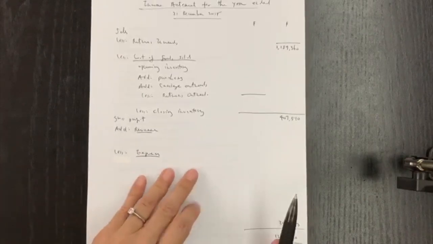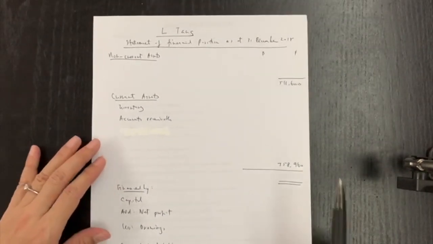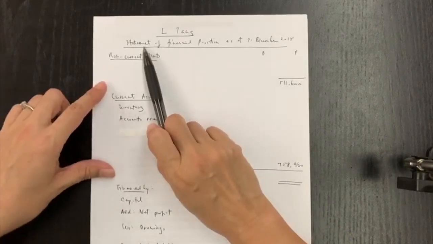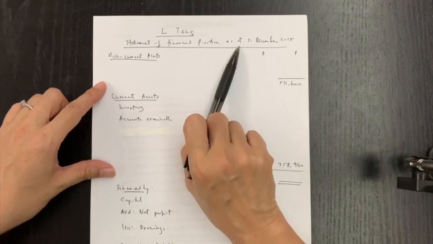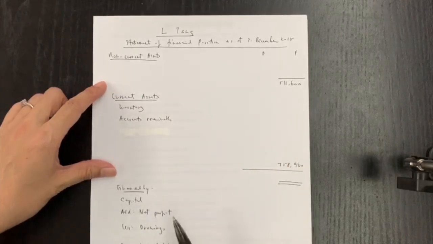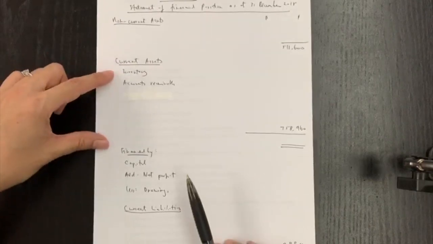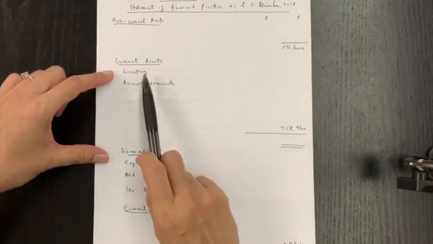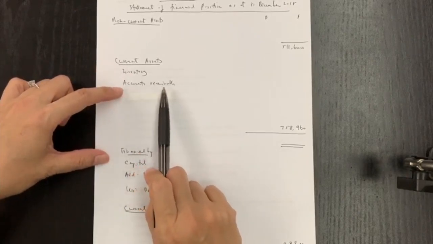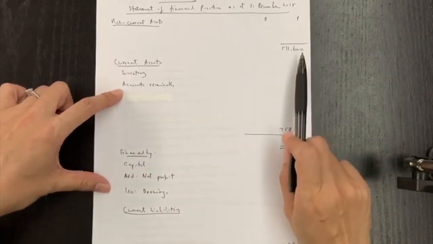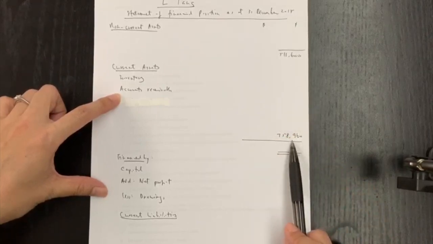At the same time, this is the statement of financial position. Always remember we start with a nice heading, and this is as at 31st December. Here we have non-current assets, and then current assets. We always start with inventory, which is the closing inventory, and then accounts receivable, and some key answers here: total non-current assets, total current assets.